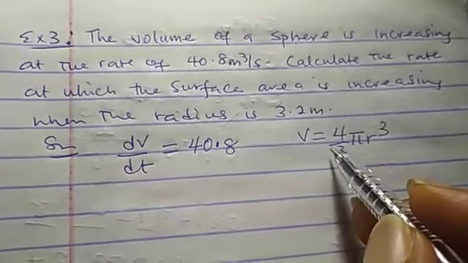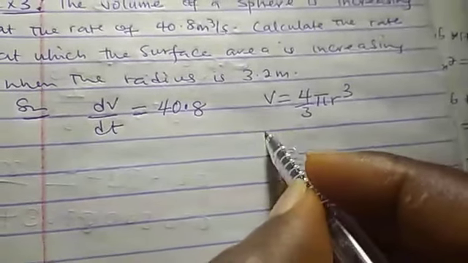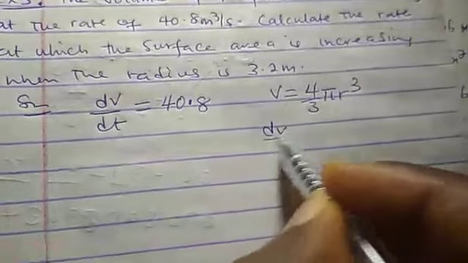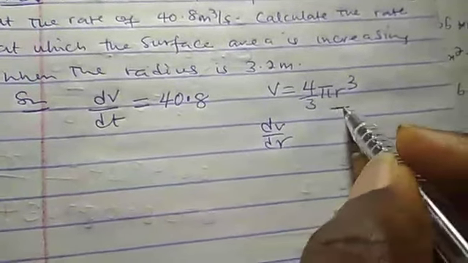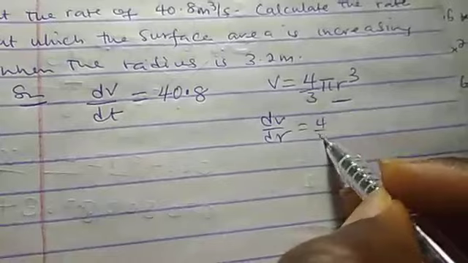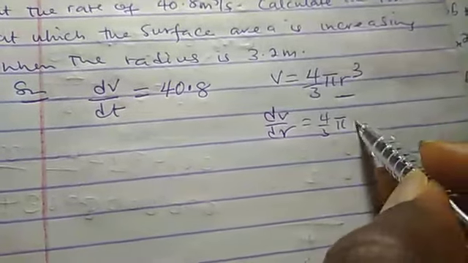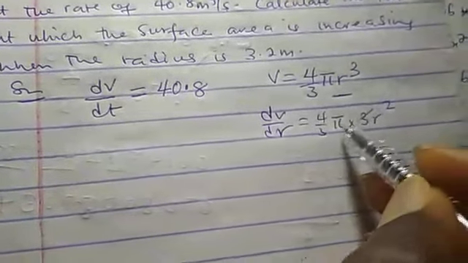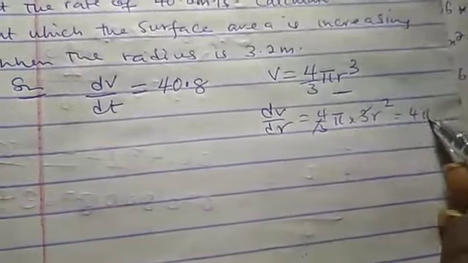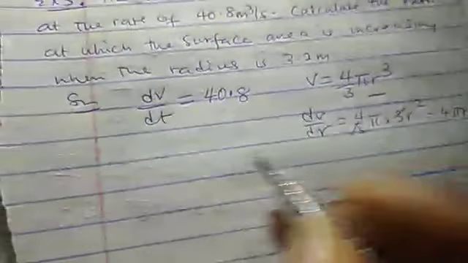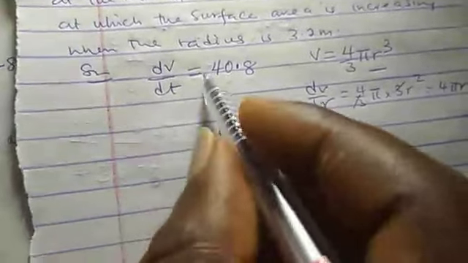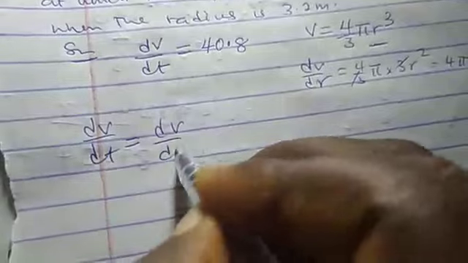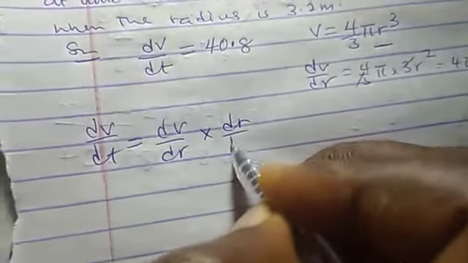We know that that is the formula for finding the volume of a sphere. If I differentiate this with respect to r, because r is the only variable, this is 4/3 π. If I differentiate r cube, I will have 3r squared. The 3 cancels the 3, and I will have 4πr squared. So from this place, our dV/dt simply means dV/dr times dr/dt.